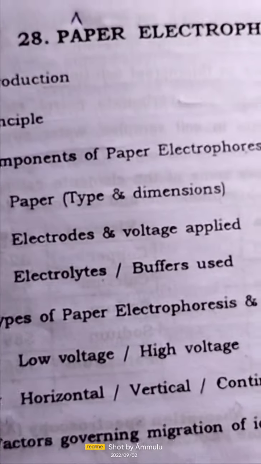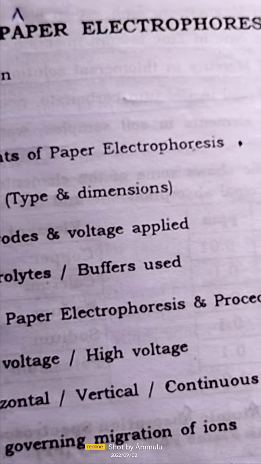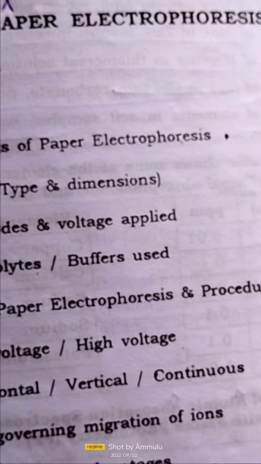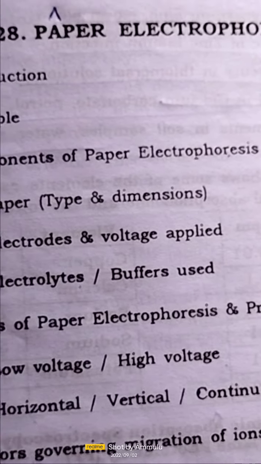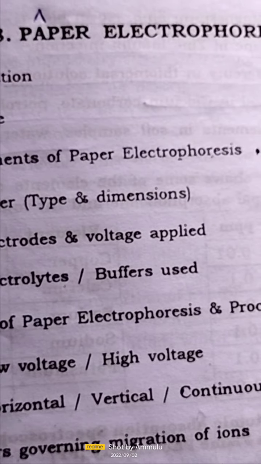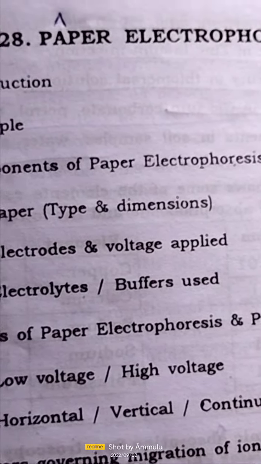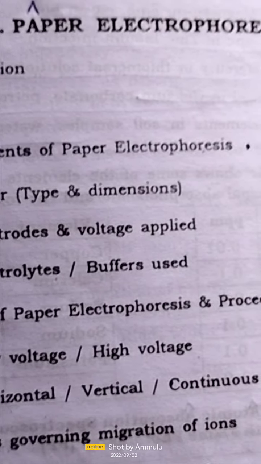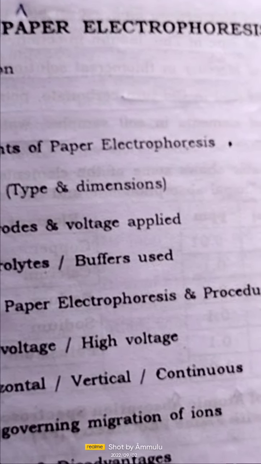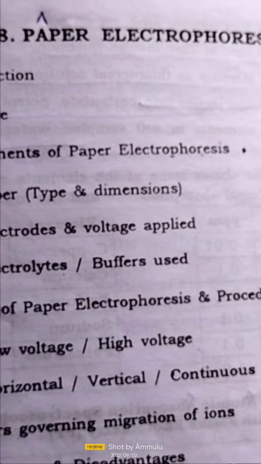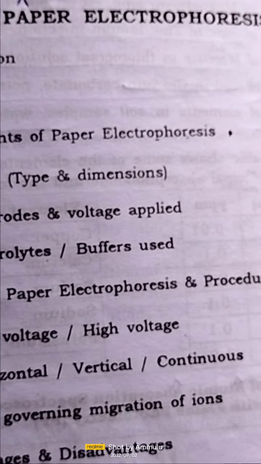Today we are discussing paper electrophoresis. What is the meaning of electrophoresis? The introduction of electrophoresis, and what electrophoresis is, was explained in previous videos, so go and check there. In this class we will discuss paper electrophoresis.